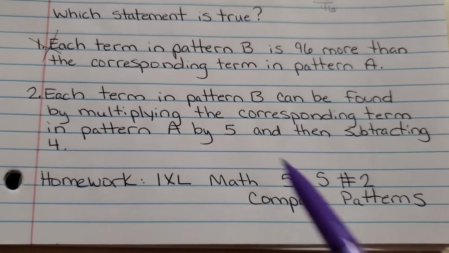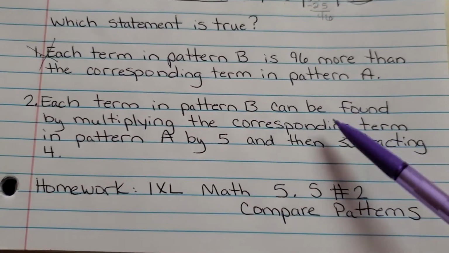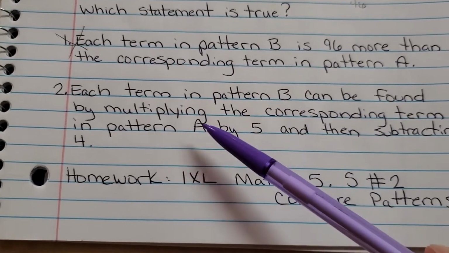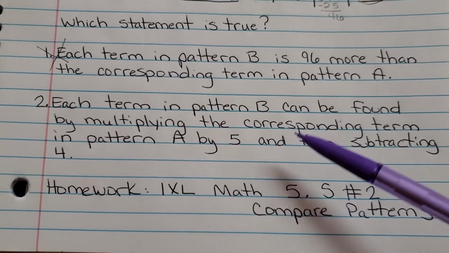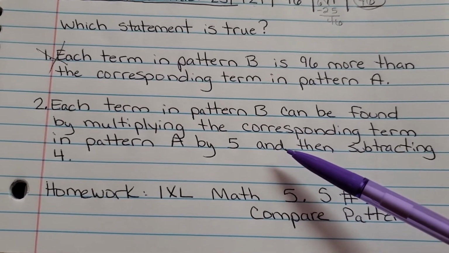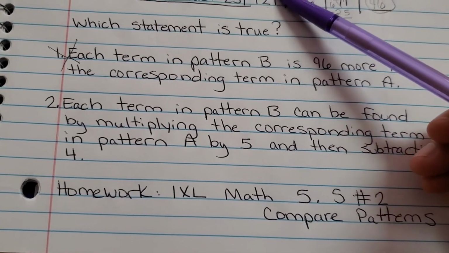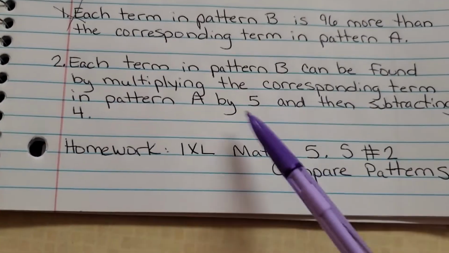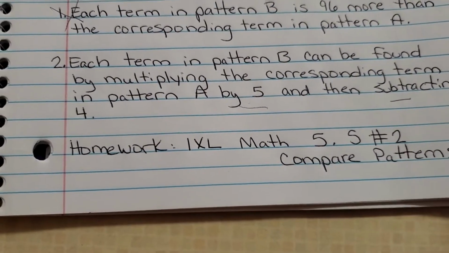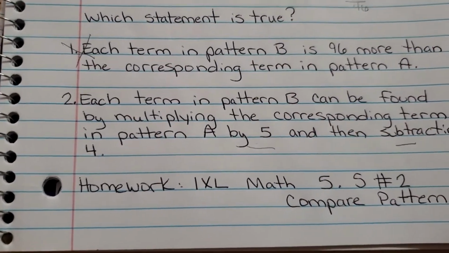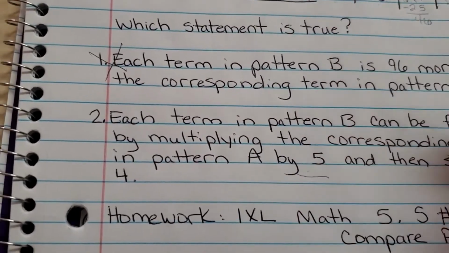So now let's look at number 2. Each term in pattern B can be found by multiplying the corresponding term in pattern A by 5 and then subtracting 4. So that means we have to go to A, multiply by 5 and then subtract 4 to each of these. So here we go. Let's look at 25.